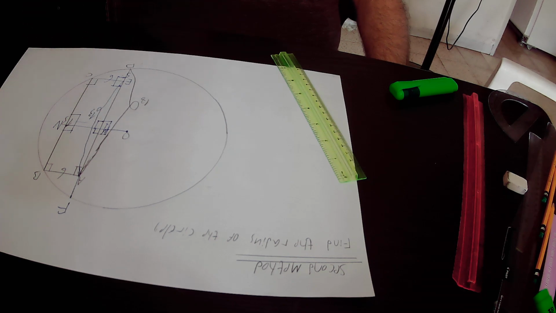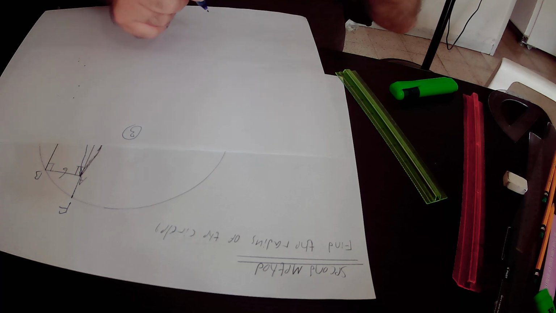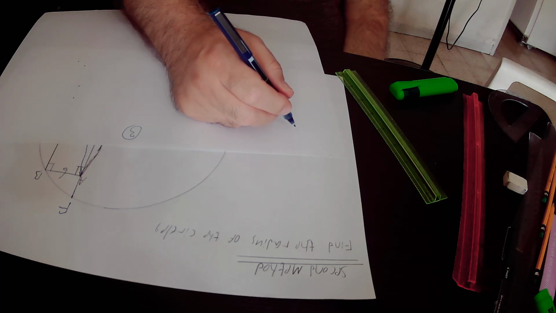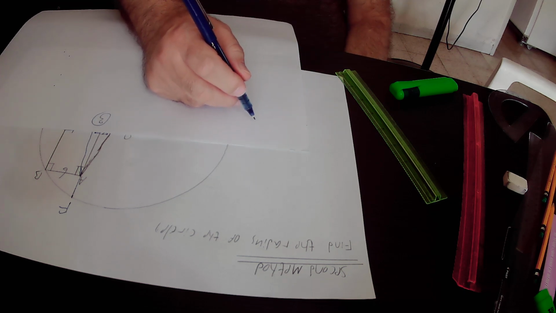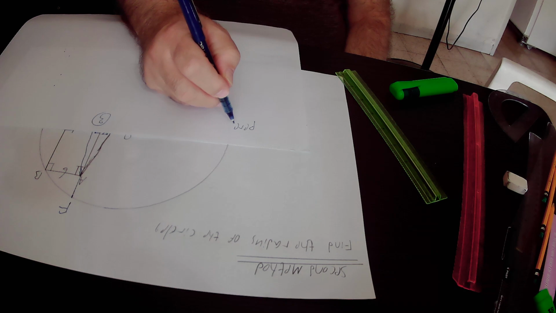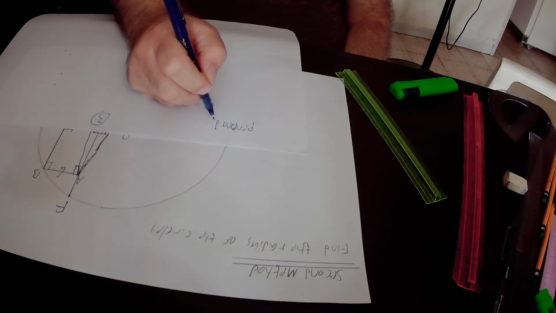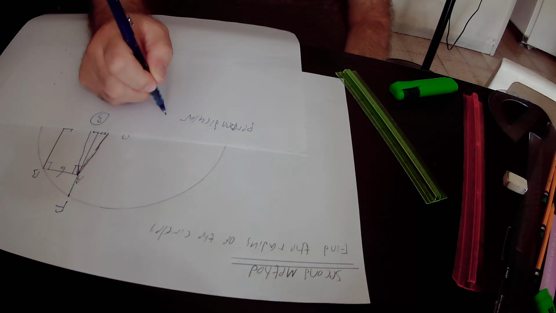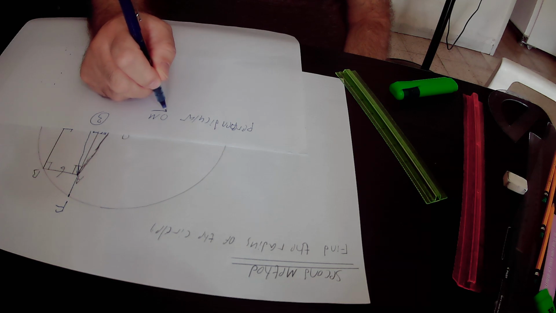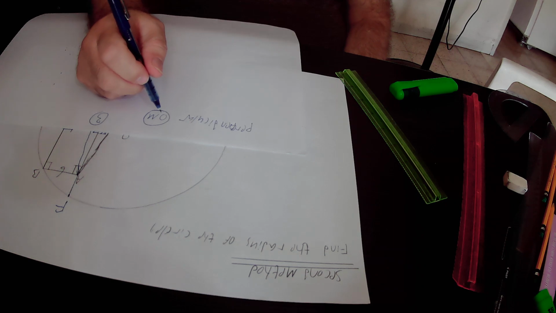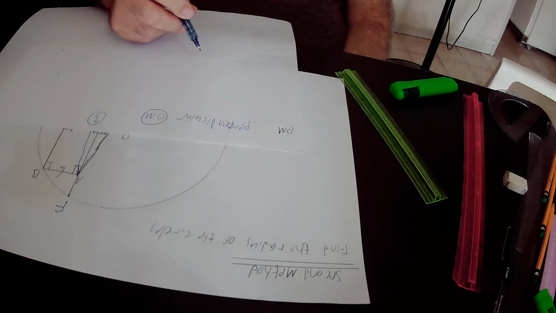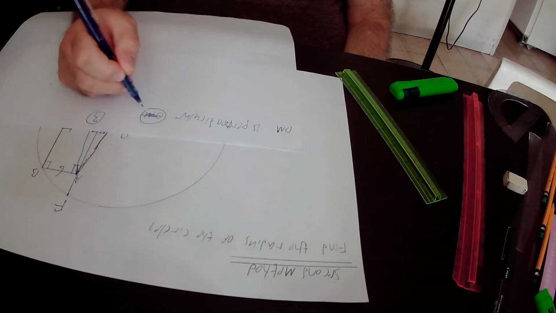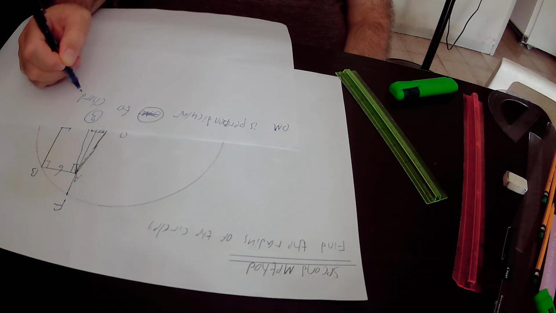Therefore, we can implement here rule number 2. So I write it down: because from the center of the circle, point O, we have perpendicular OM, or you can write that OM, which exists from the center of the circle, is perpendicular to chord FD.